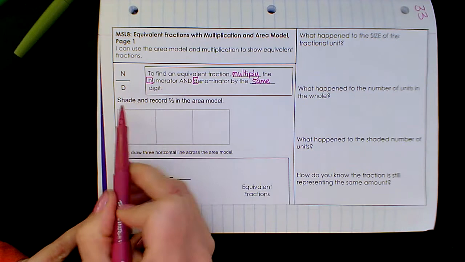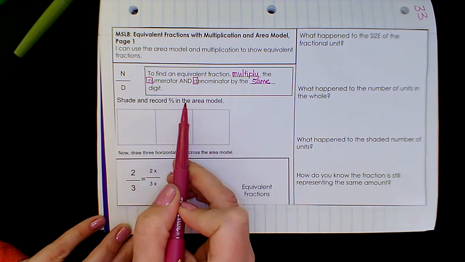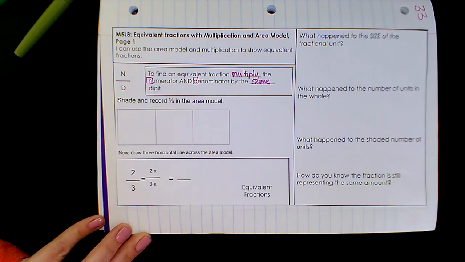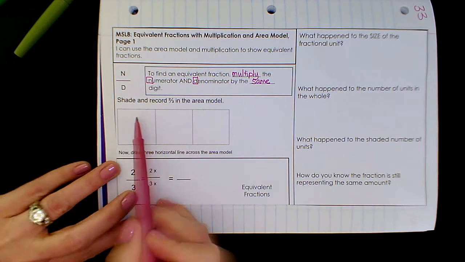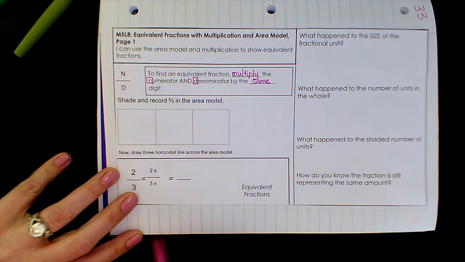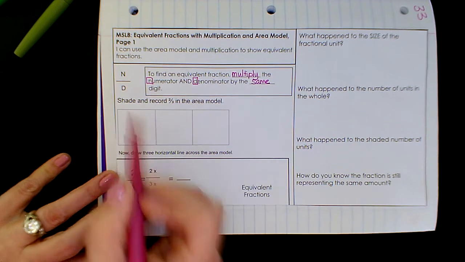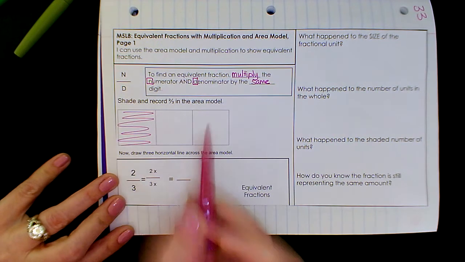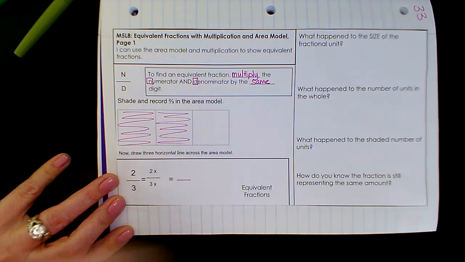And our directions say, shade and record 2/3 in the area model. Okay, well, that can be pretty easy. So I need 2/3. I know this is broken down into thirds. 1/3, 2/3, 3/3. How many do I need to shade in? Just 2. So there's 1, 2.